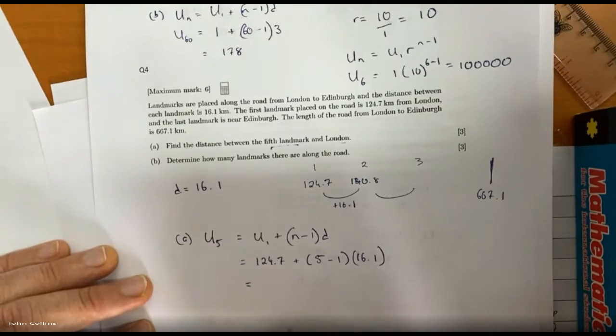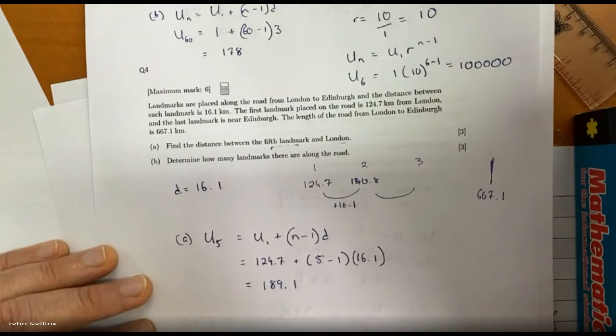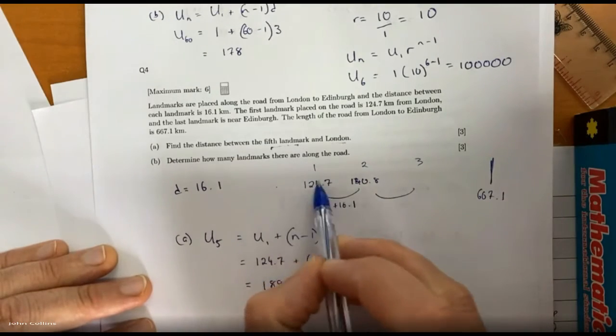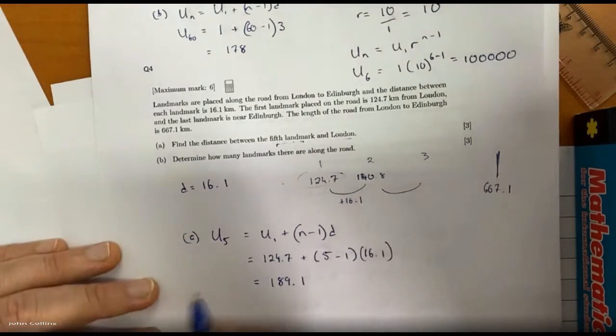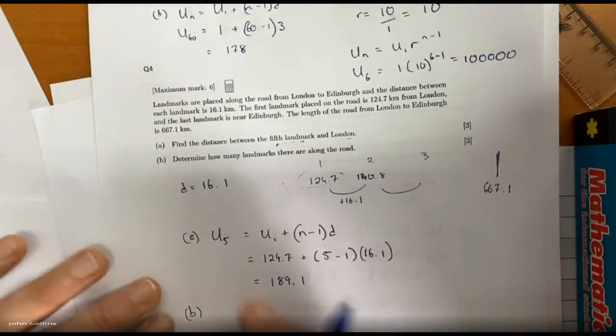Calculator job for all this, type it all in, you get 189.1 as your fifth term. Now, is that the distance between the fifth landmark and London? Yes, because London was back here, 124.7 away from the first one. Yeah, so that's it. Determine how many landmarks are along the road for part B.